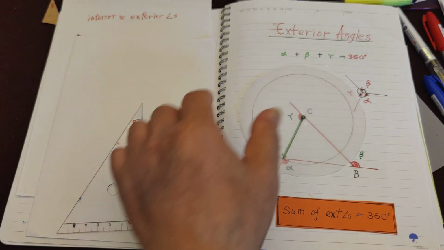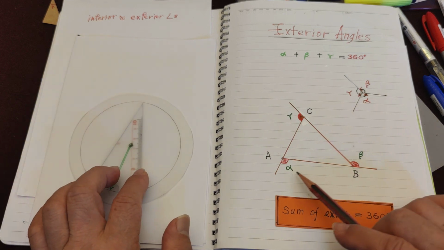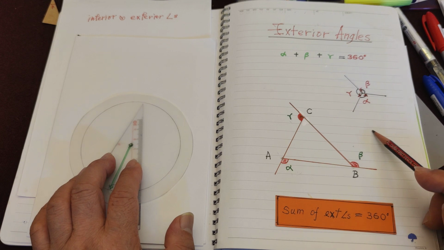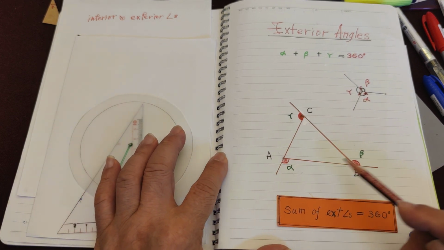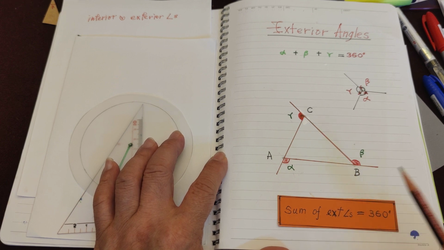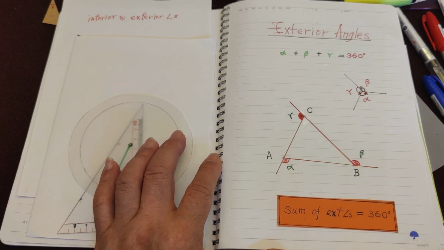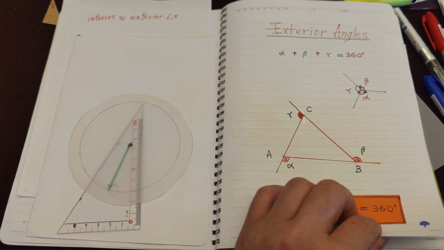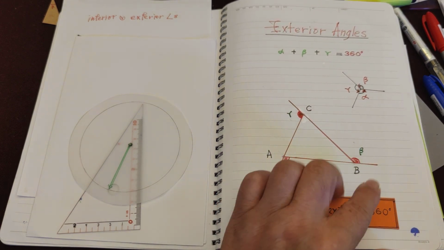Therefore, alpha plus beta plus gamma is 360 degrees. That means the sum of these three exterior angles of the triangle will be 360 degrees. We call this sum of exterior angles. So exterior angles of a triangle.